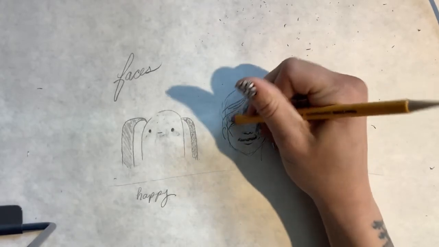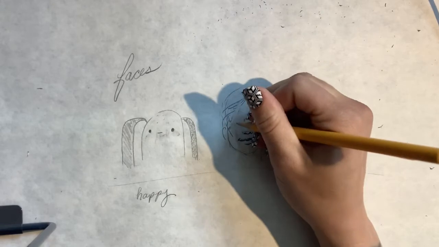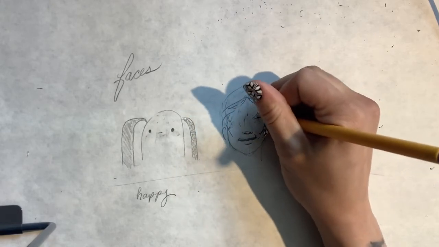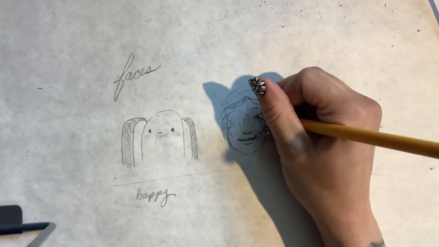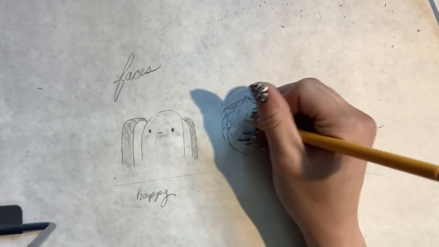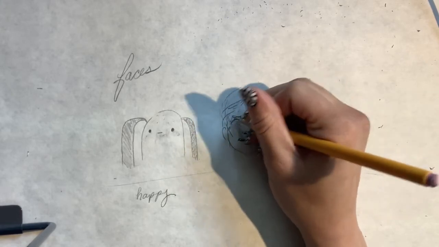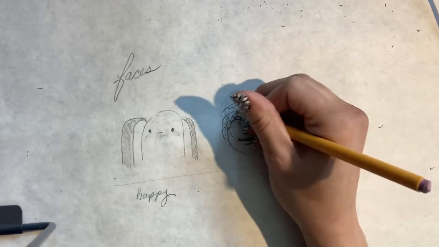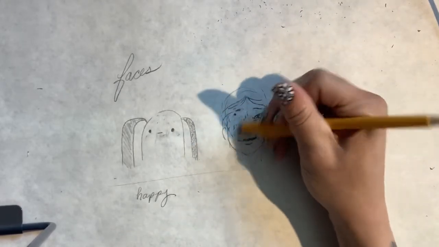And she's gonna look great. All right, bring her back to base.